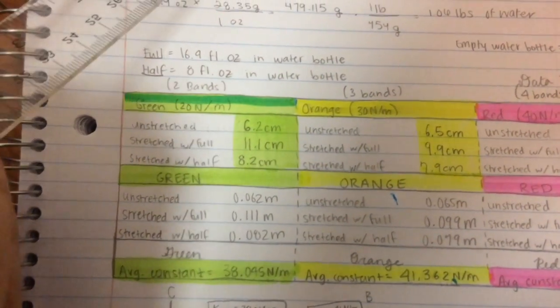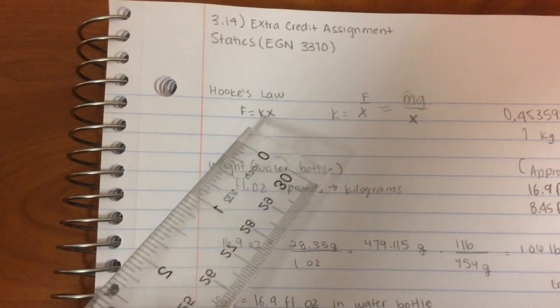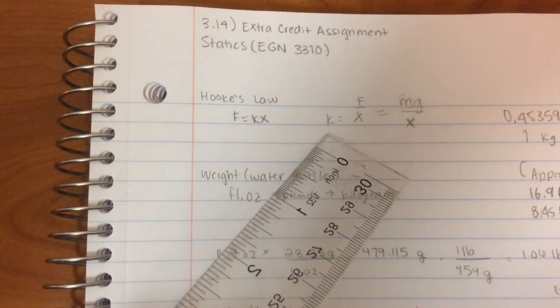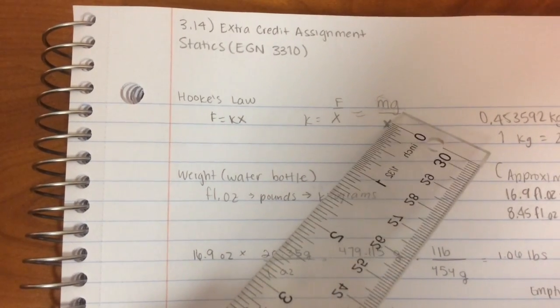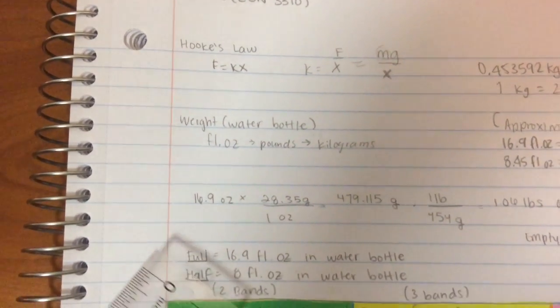So we took the mass of the water bottles and we multiplied them by gravity. We used Hooke's law to calculate the spring constant by rearranging for k. So in this calculation, we had to take the force divided by the stretch, which is mass times gravity divided by the stretch, in order to find the spring constants.